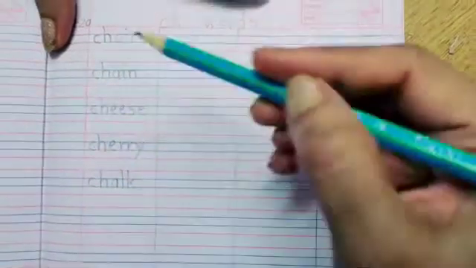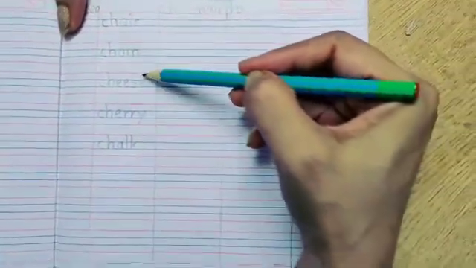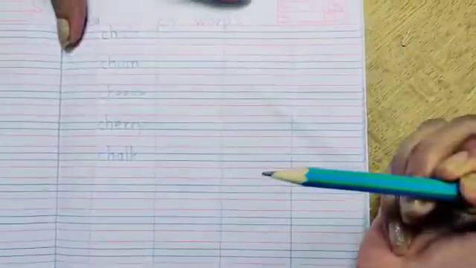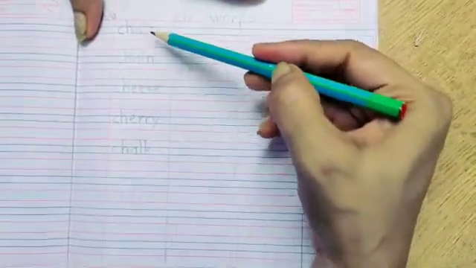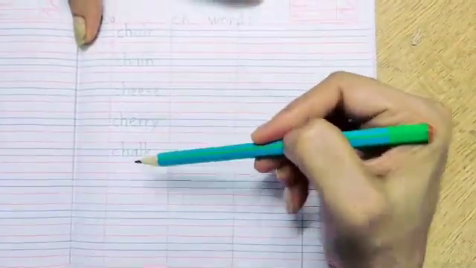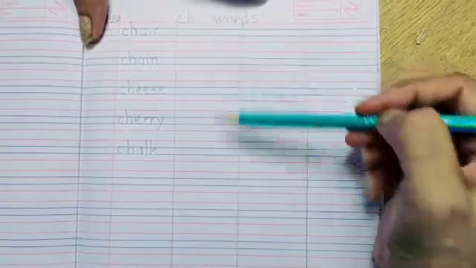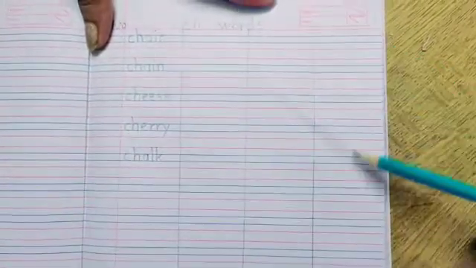Children, do read each word twice and write the same CH words neatly in the remaining 3 columns.